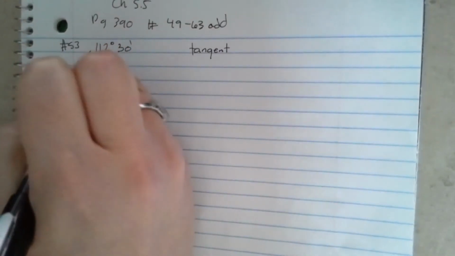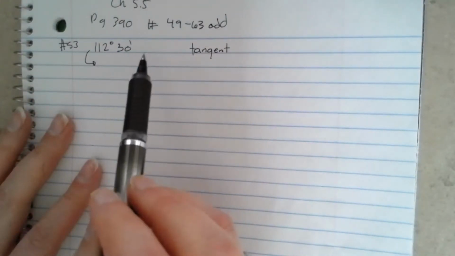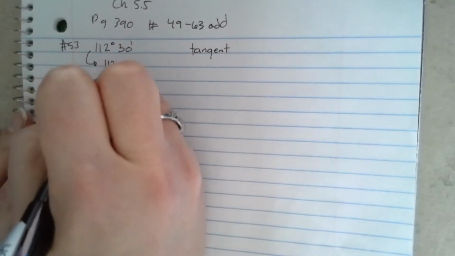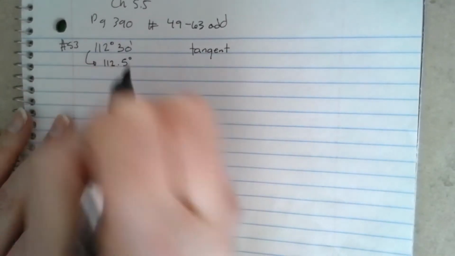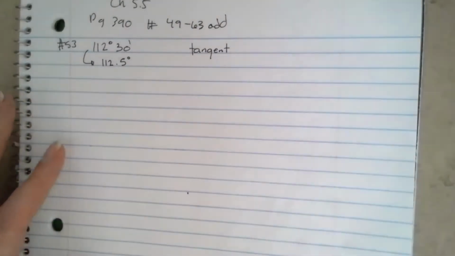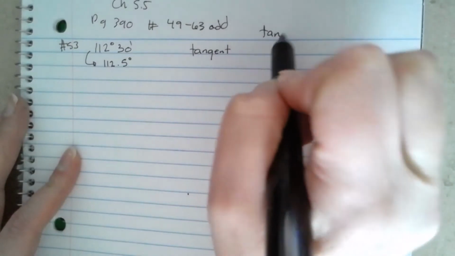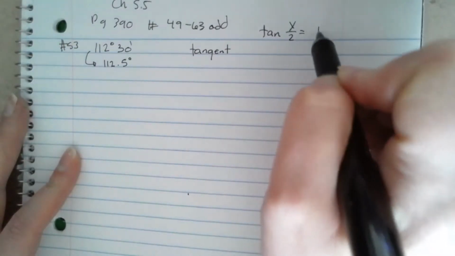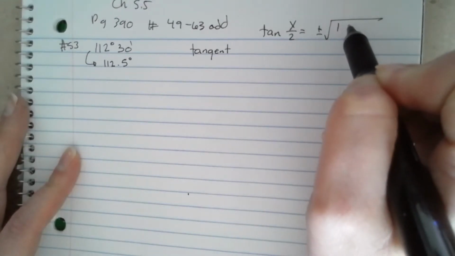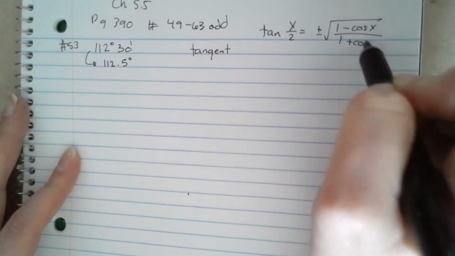First thing I want to do is change this all into degrees instead of seconds. If you remember, a second is 1/60th of a degree, so this is 112.5 degrees. Because 112.5 is not on my unit circle, and I know I'm going to be using tangent x halves equals, let's see, 1 minus cosine x over 1 plus cosine x.